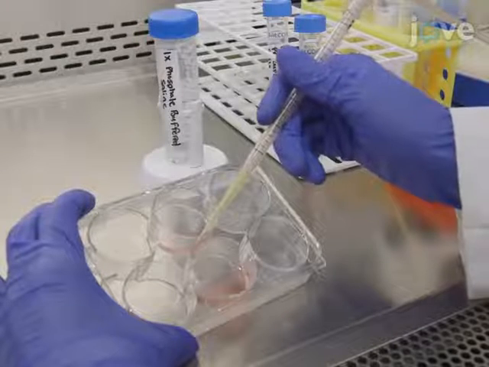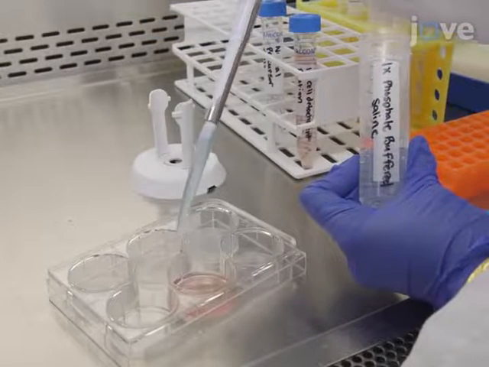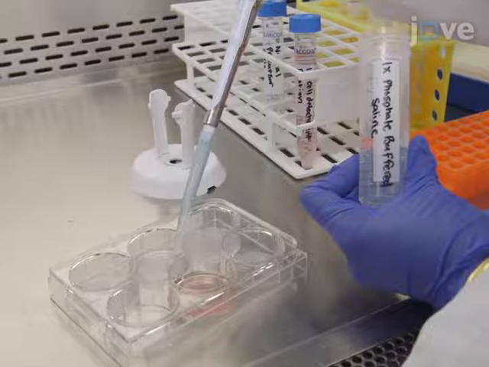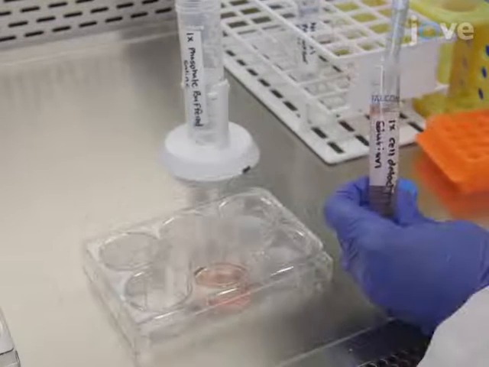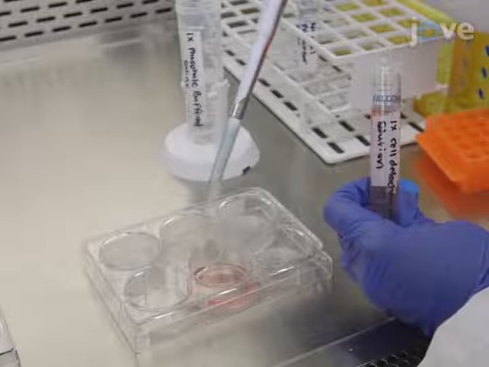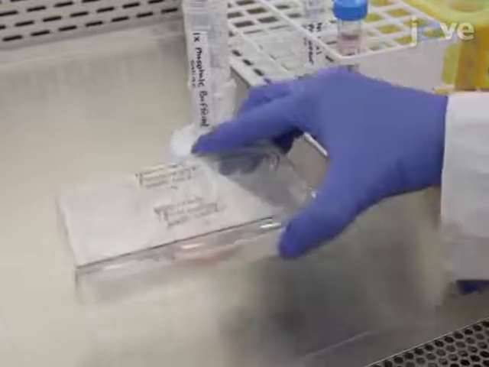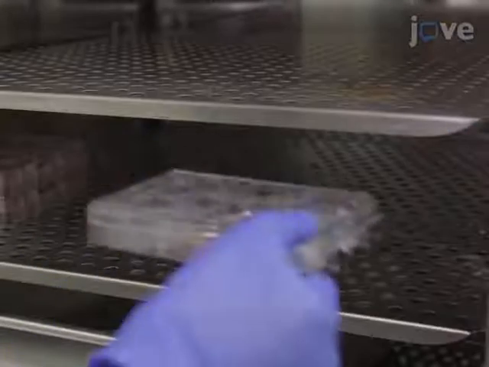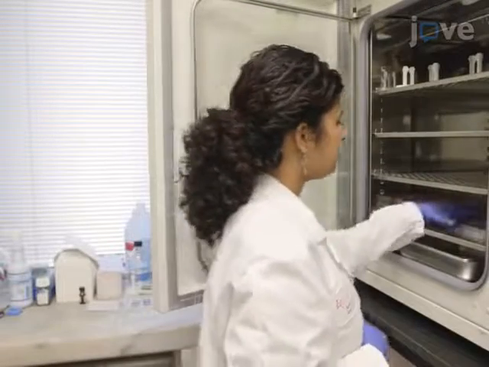To lift the human neural precursor cells, aspirate the medium and wash the cells once with 1x phosphate-buffered saline. Aspirate the phosphate-buffered saline and add 500 microliters of 1x cell detachment solution to a well with the neural precursor cells. Then, incubate the plate at 37 degrees Celsius for 10 minutes.